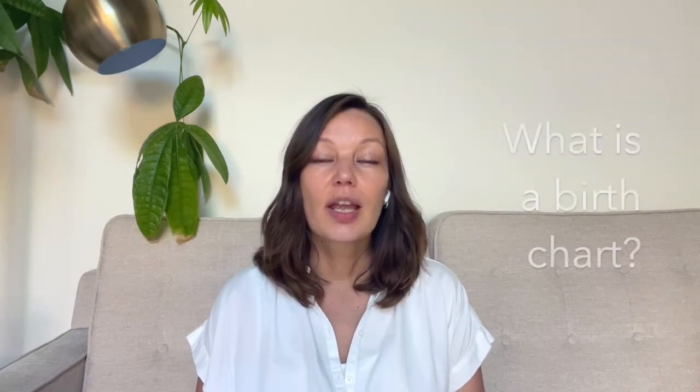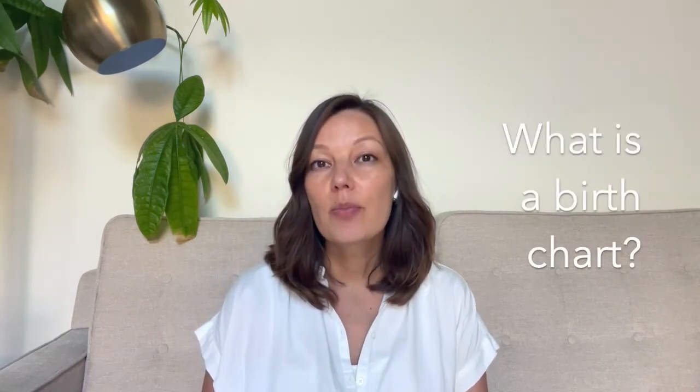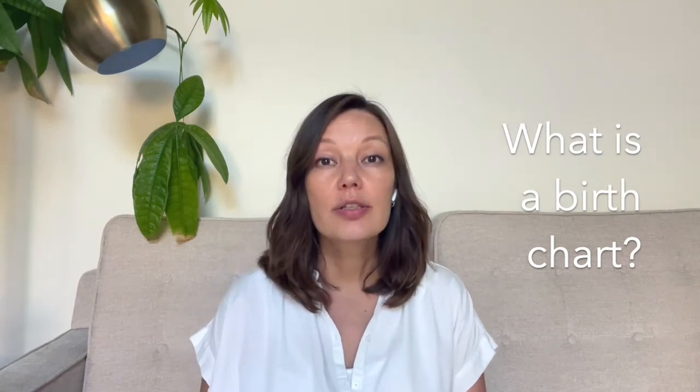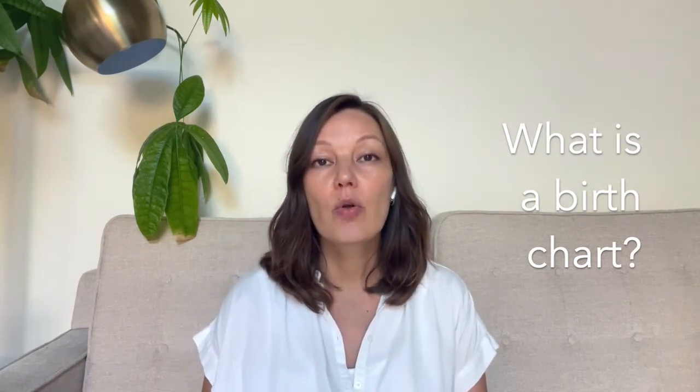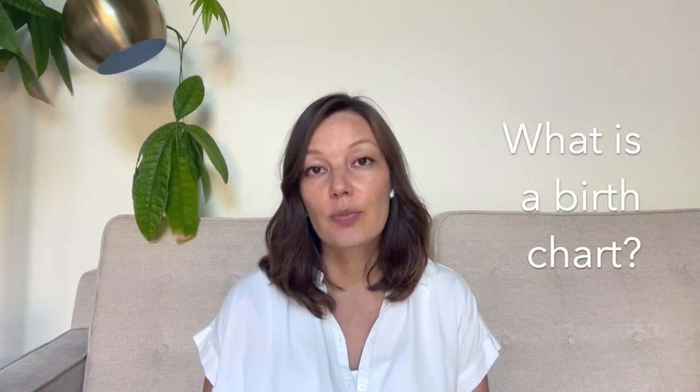So let's begin. Birth chart essentially is a map of the stars or of the sky at the time of your birth, at the place of your birth. And in order to build an accurate birth chart, you need three things: the time, the date, and place of birth. While date and location is usually known to you, the time might be a little bit hard to come by. And there are several things you can do.